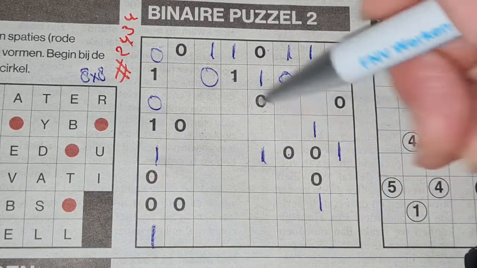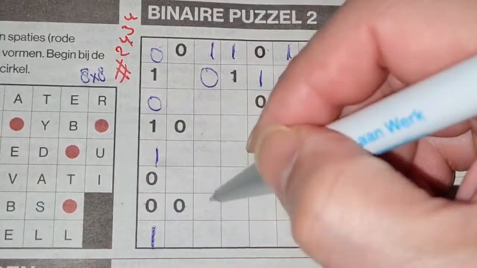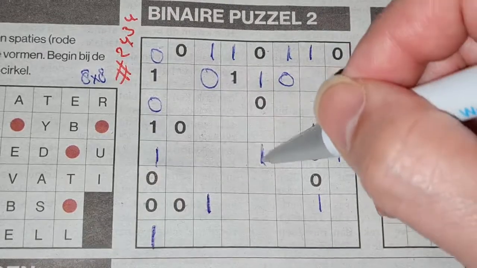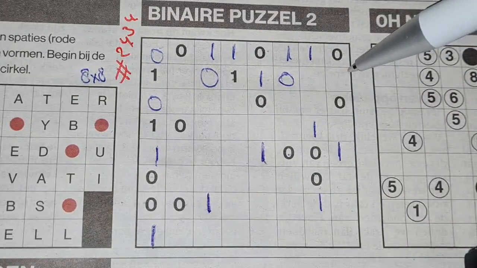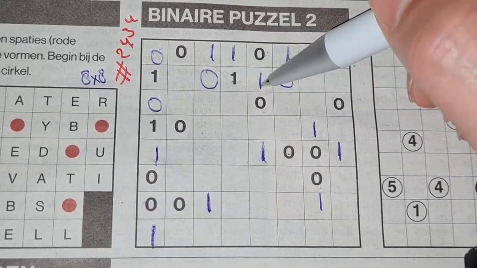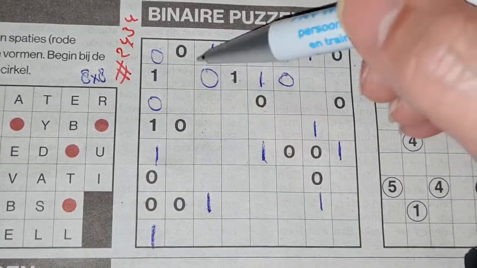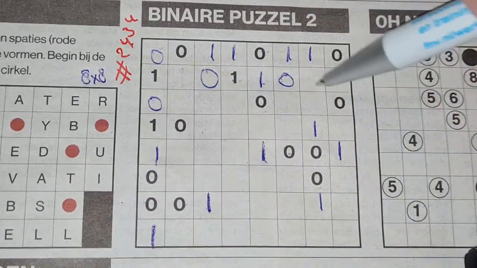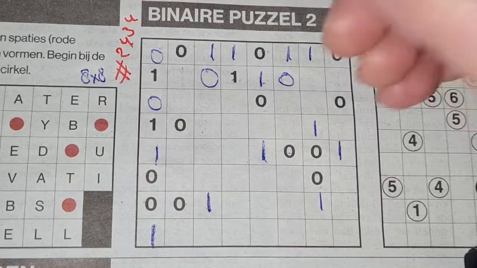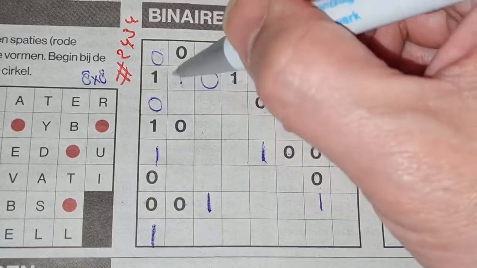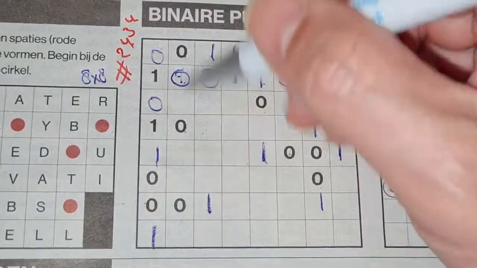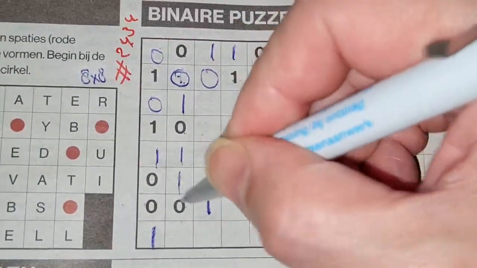Then. Double O here, one there, one. Let me see. 1, 2, 3, 3 ones. If I place number 4 here, then we have 3 O's in a row in this row. Not allowed, one of the rules, so this cannot be a 1. This should be an O. Alright, 4 O's. So the rest are ones.